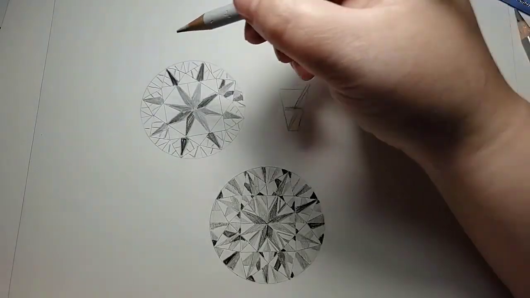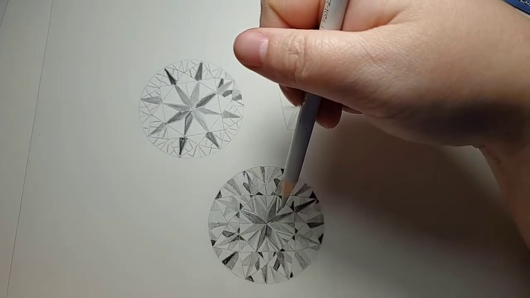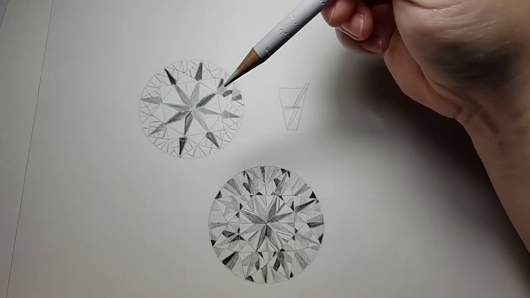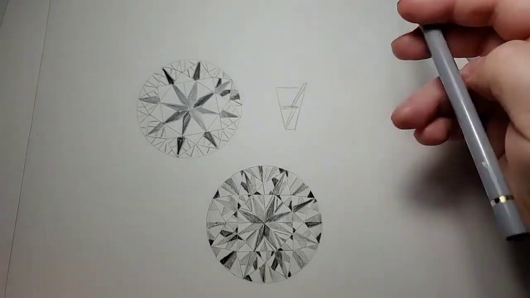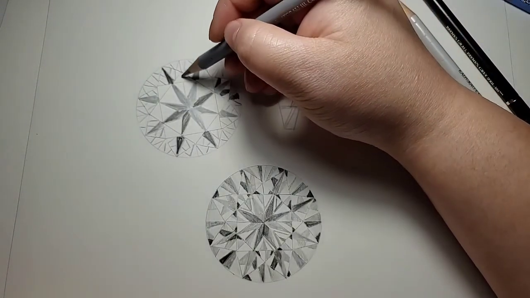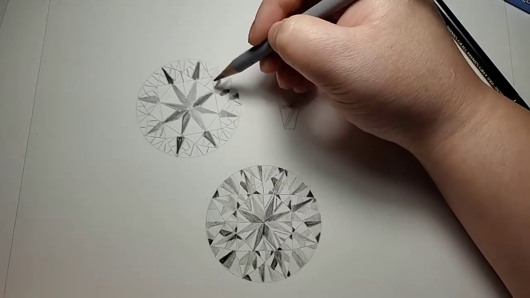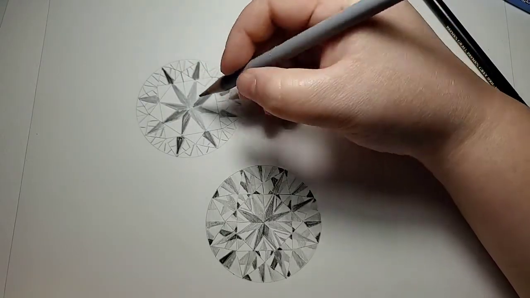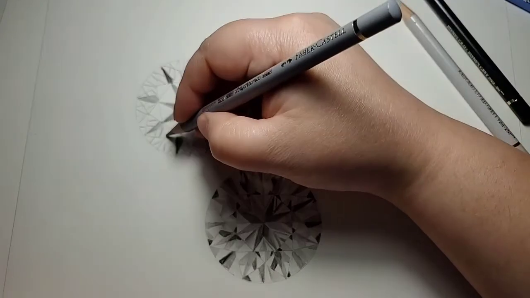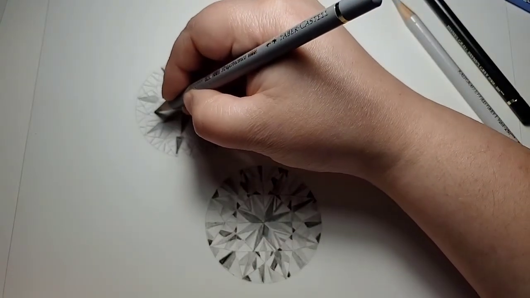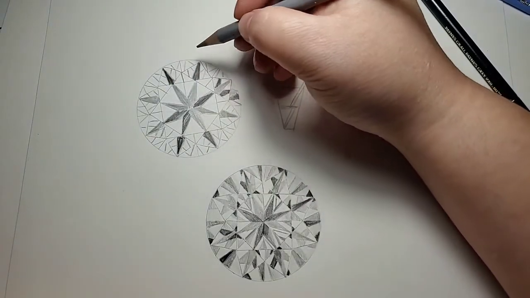Remember to leave some spaces white. See? Some white spaces. It's always good for you. Okay. Now, over here, we're going to connect these lines. Most of these will look connected when you finish them anyway. But a good diamond will look like you can see all of them.